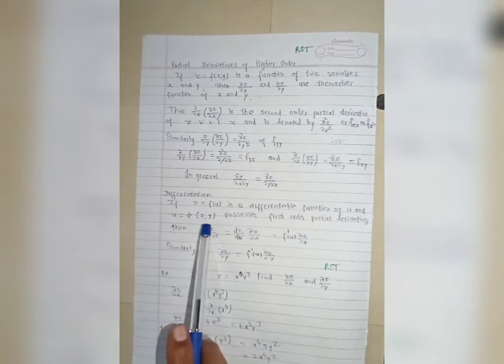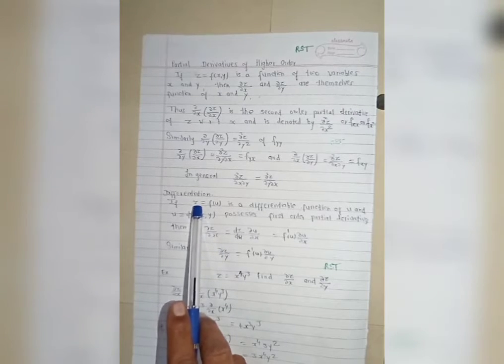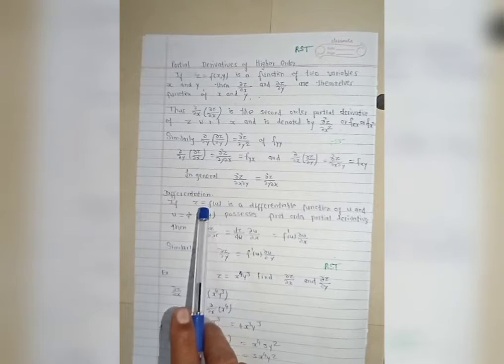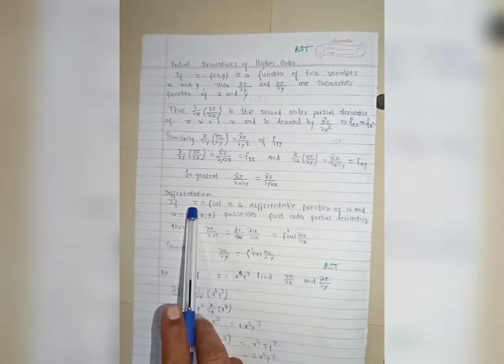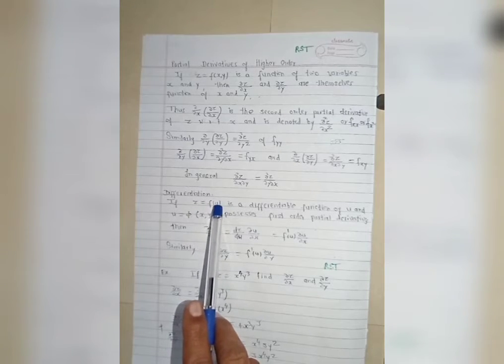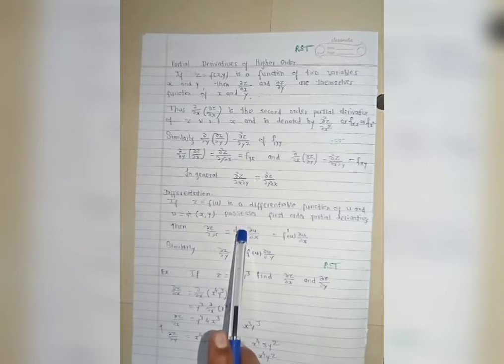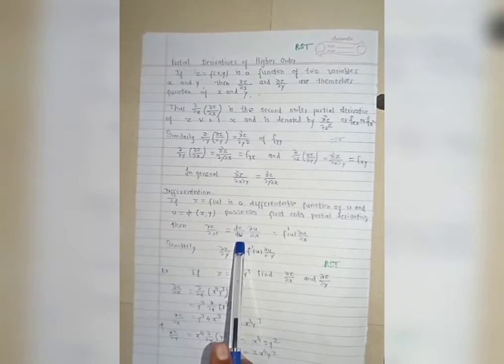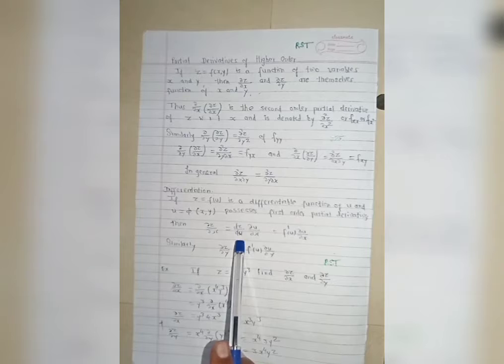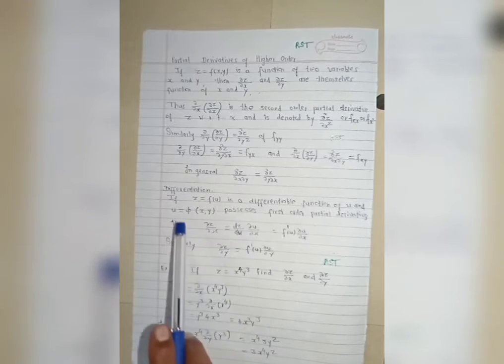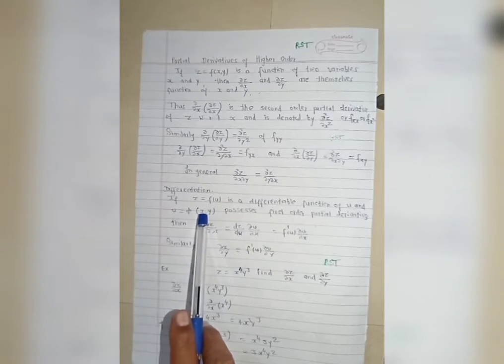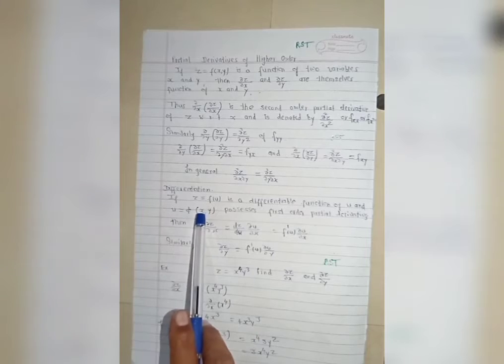But we can't take the direct derivative. Z is first a function of the single variable u, so we have to take the first derivative of z with respect to u. Here u is a single variable, so dz by du is there. And then we have to take the derivative of u with respect to x. But here u is a function of more than one variable.